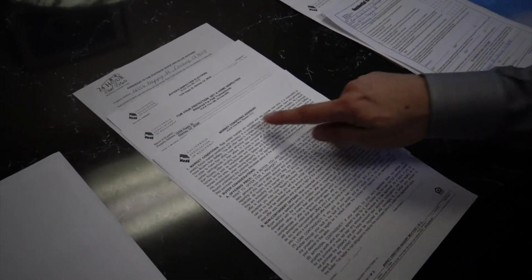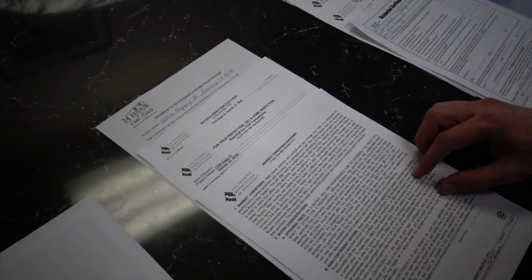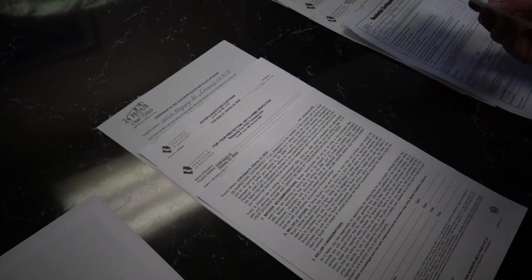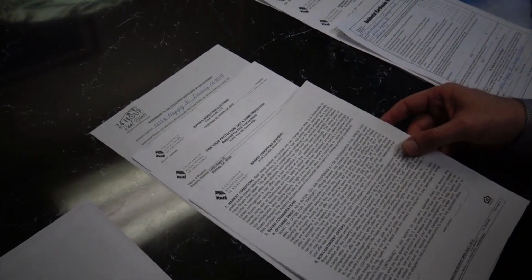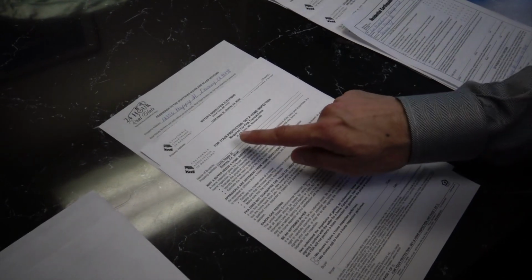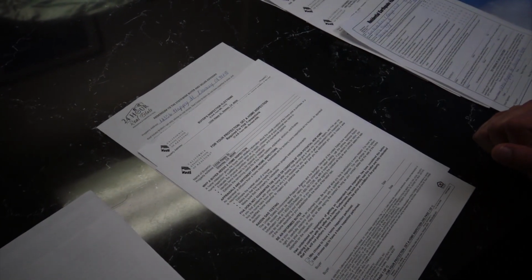The second one is the market conditions advisory, called MCA. It's a 2-page disclosure that's very helpful for the buyer to know and the seller to know about selling a house. The next one is, for your protection, get a home inspection. This form is required if you're doing an FHA transaction.